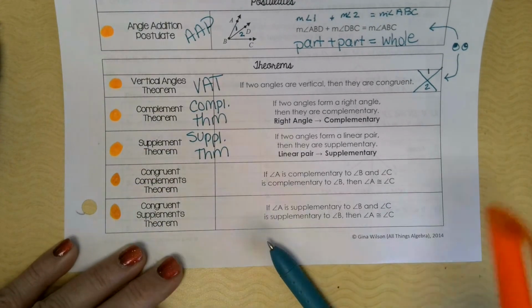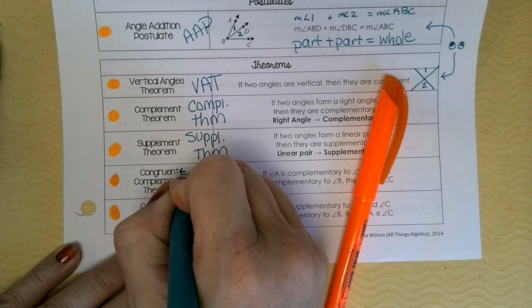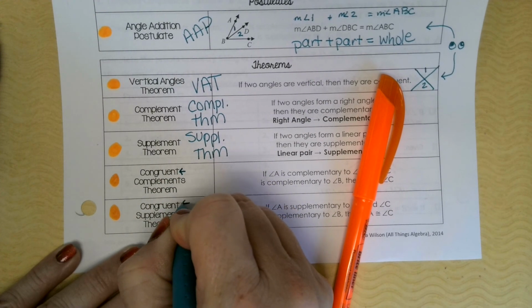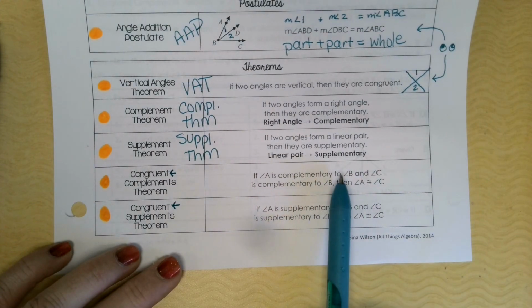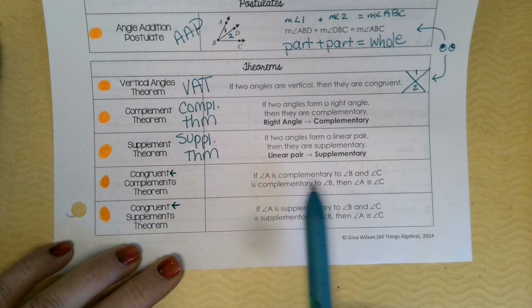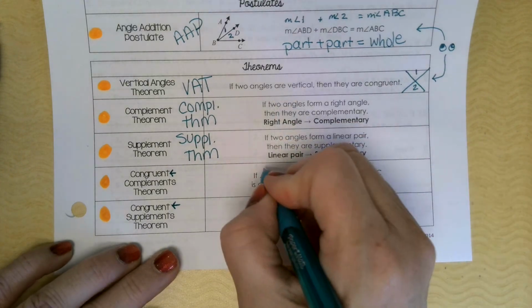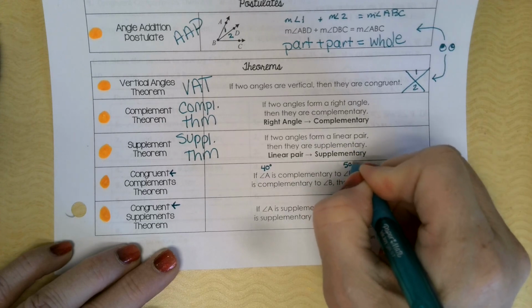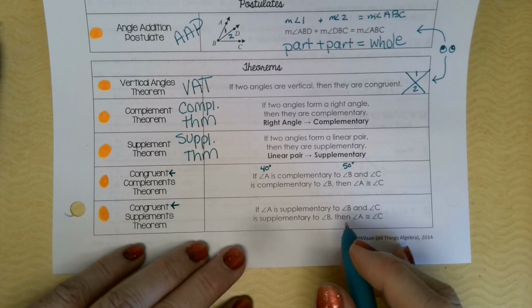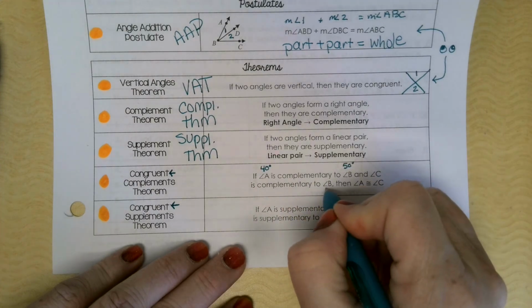These two are, again, talking about something that is congruent. So that word has shown back up. It says, if A is complementary to B and C is complementary to B, then A is congruent to C. Let me give you an example. If angle A is 40 degrees and angle B is 50 because they're complementary, angle C is complementary to angle B. Well, angle B was 50.